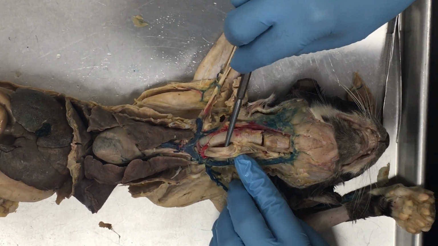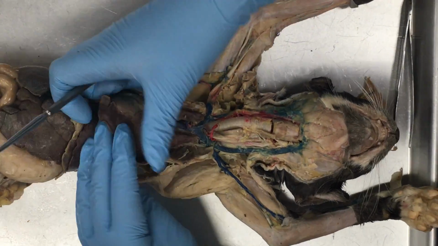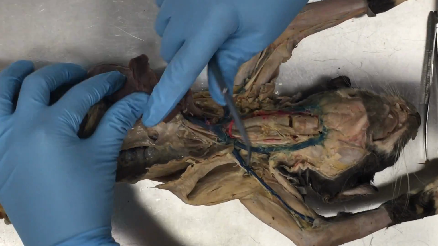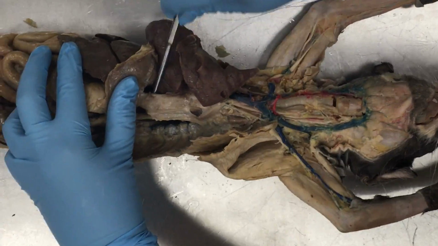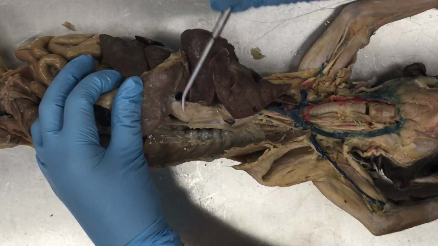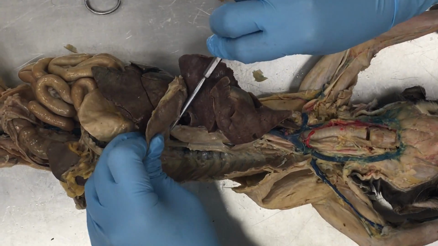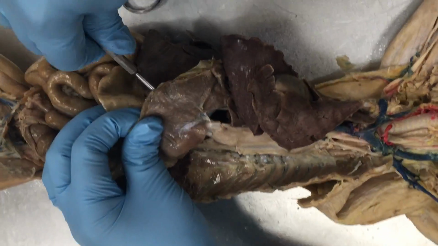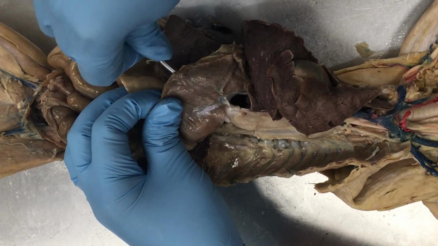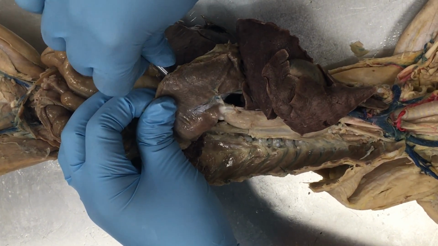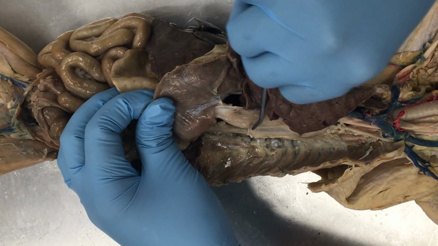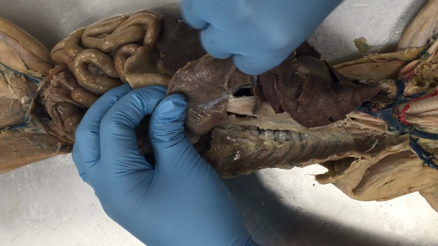It runs from the mouth all down the chest cavity. We can actually see it continuing behind the lungs and the heart. Here's the esophagus there. The esophagus will eventually hit the diaphragm, and it has to pass through the diaphragm. So this opening where the esophagus passes through the diaphragm, that's called the esophageal hiatus. Hiatus literally means break or hole. So it is the break in the diaphragm through which the esophagus passes.